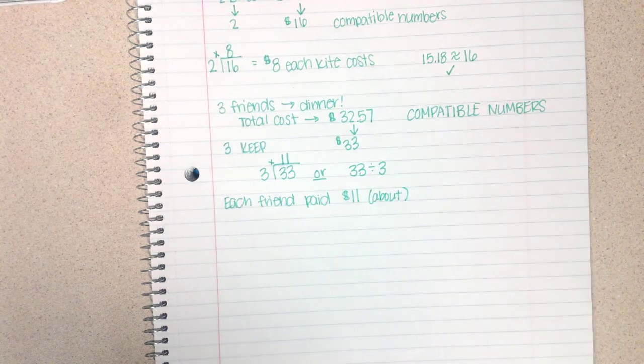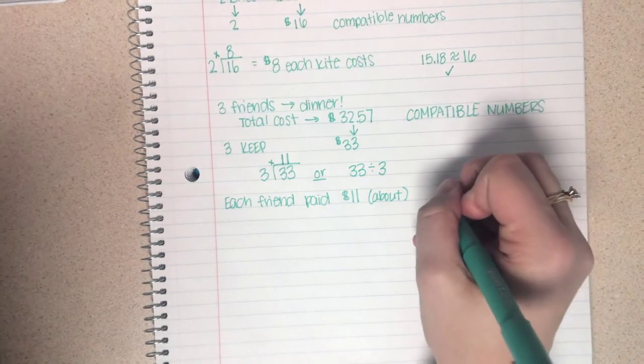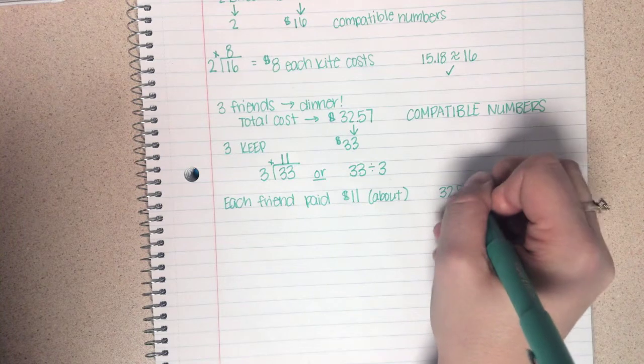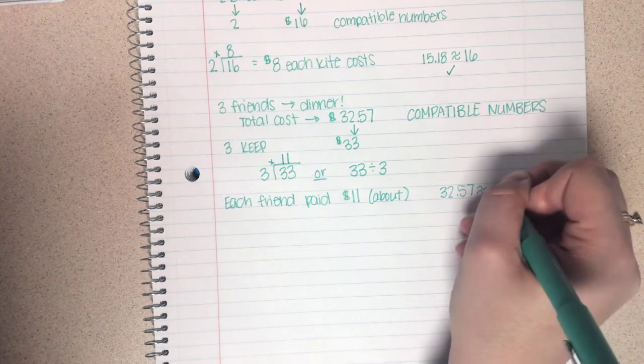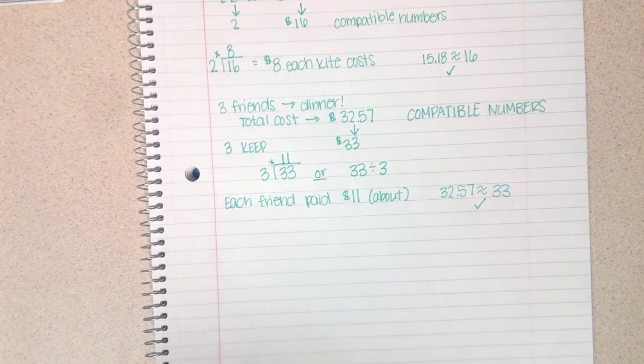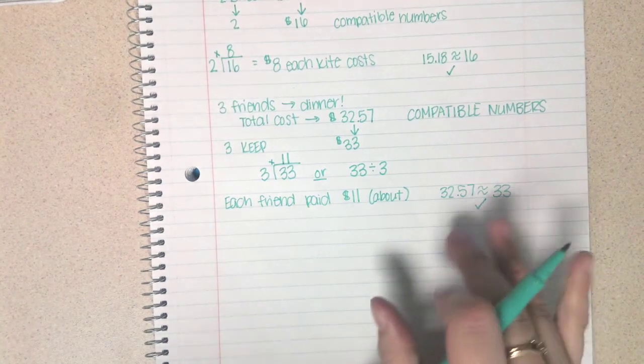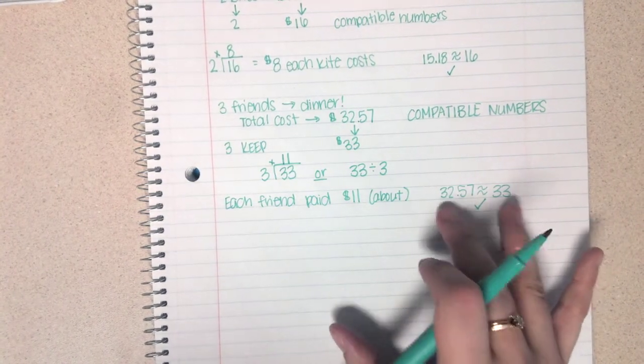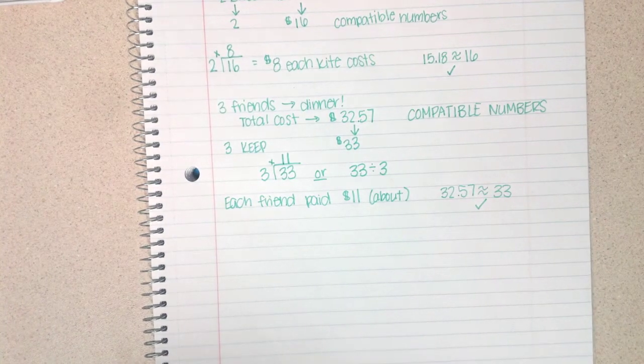Remember, this isn't the actual answer. This is about, okay? I can say that my answer is reasonable because $32.57 is very close to 33. So I know that my answer is reasonable since these two numbers are pretty close together. All right, hopefully you kind of are looking at this and saying, all right, I understand this.